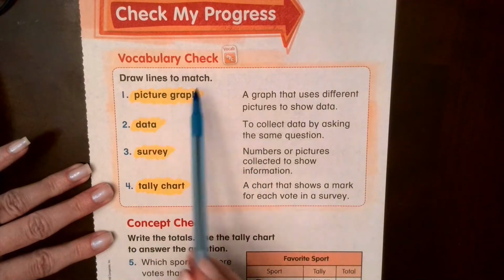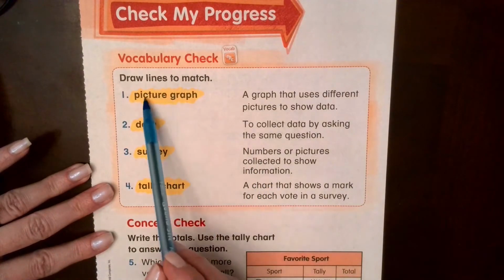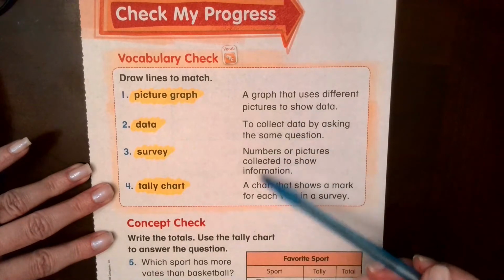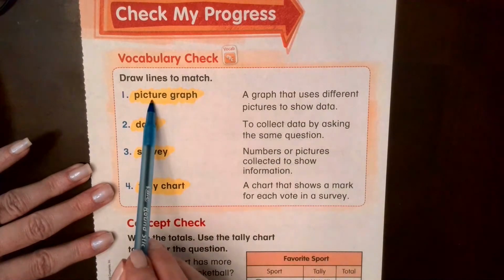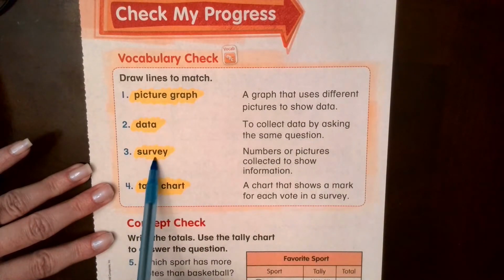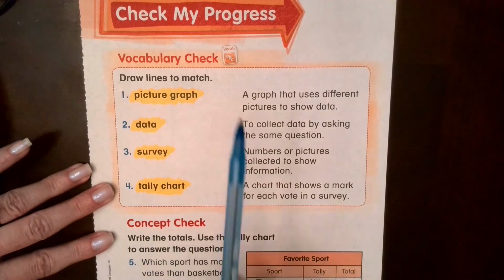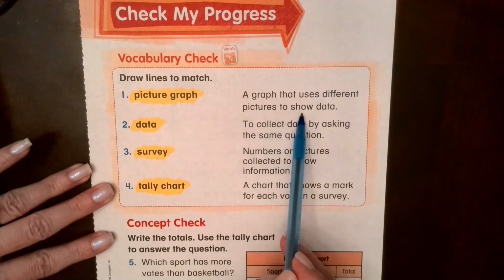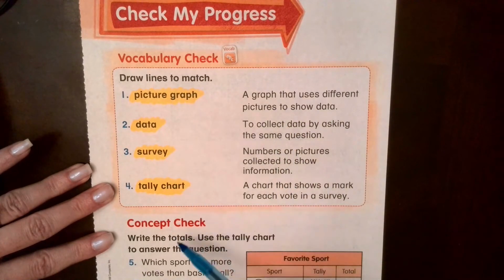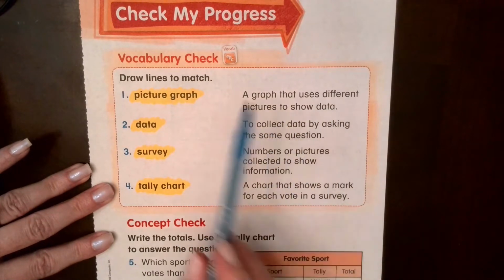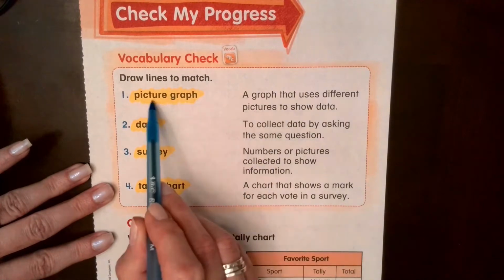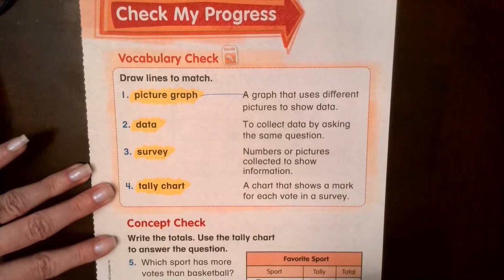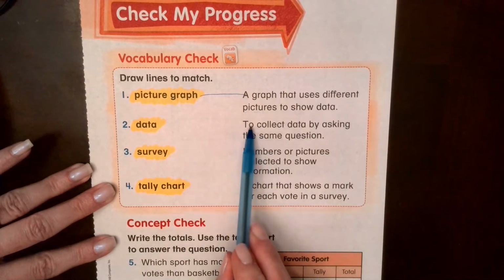So on this part, this is our vocabulary part. We want to make sure we understand what the words mean. So we're going to read the words and see which definition goes with it. So we have picture graph, data, survey, and tally chart. So let's see. A graph that uses different pictures to show data. Which one do you think that is? That's right. If it's using pictures, then it's got to be a picture graph. So let's draw a line straight across. That was easy. All right, next one.